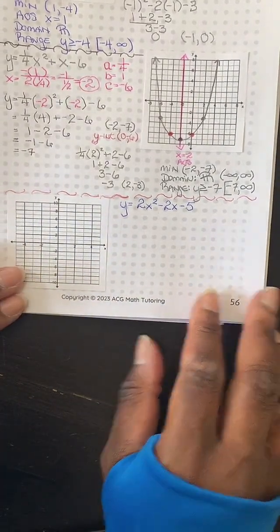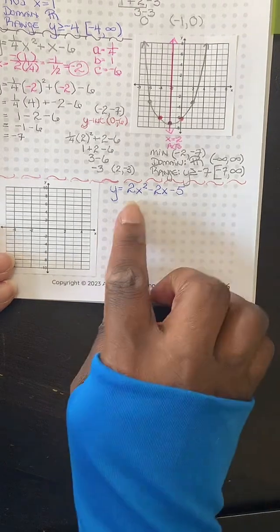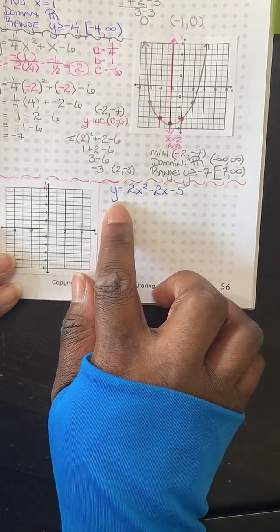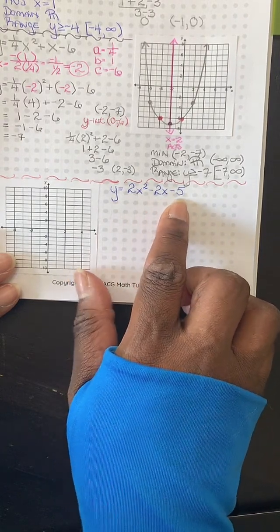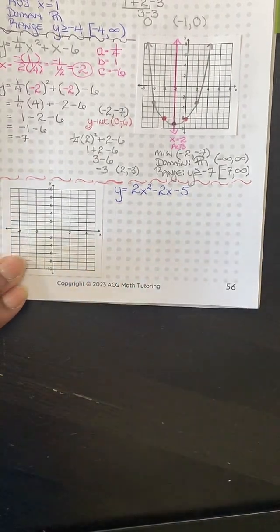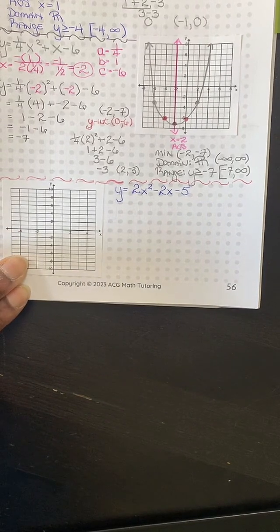So my next one is y equals 2x squared minus 2x minus 5. So y equals 2x squared minus 2x minus 5.